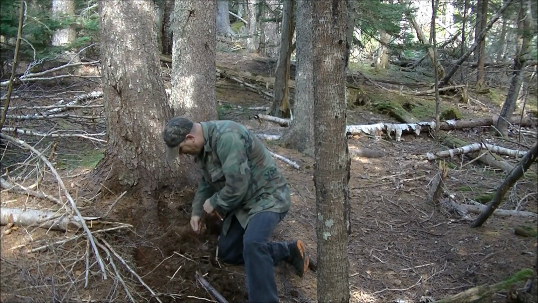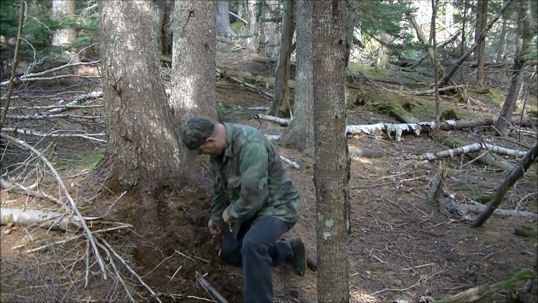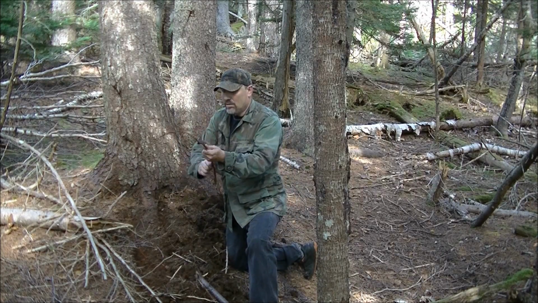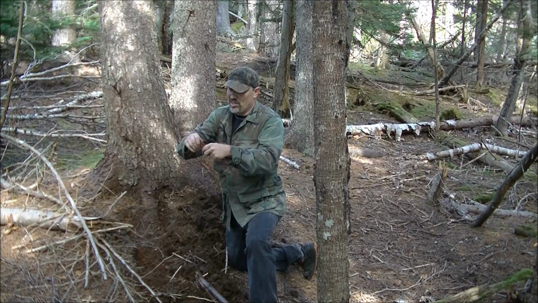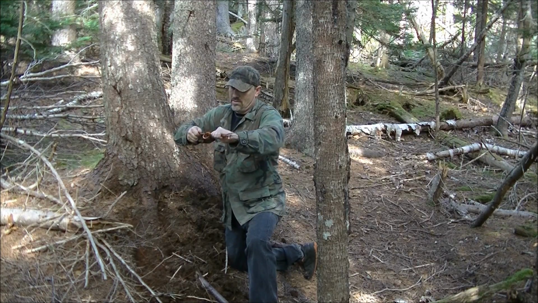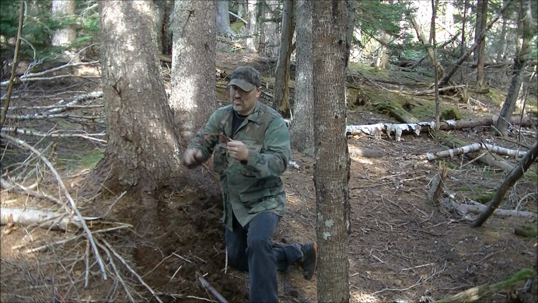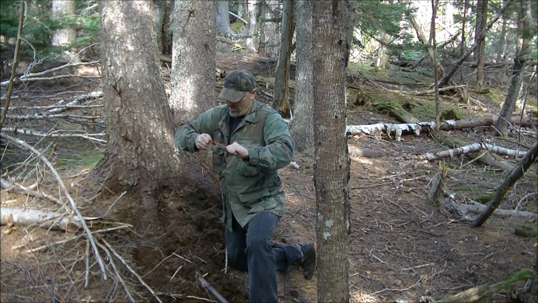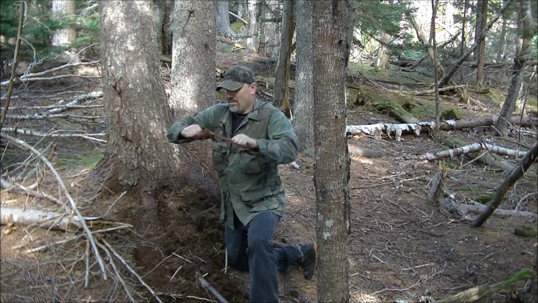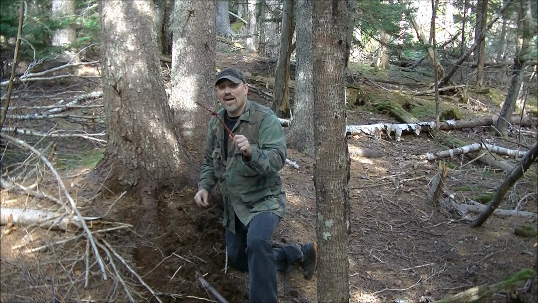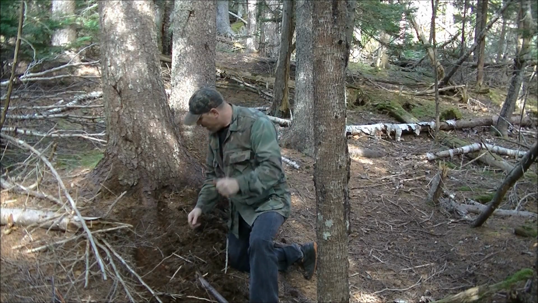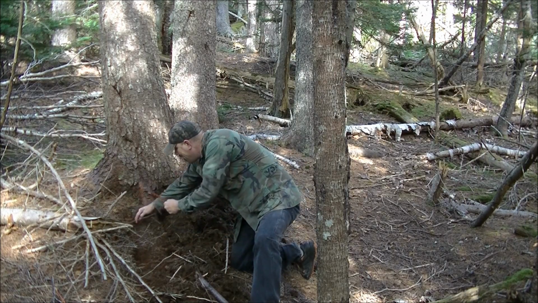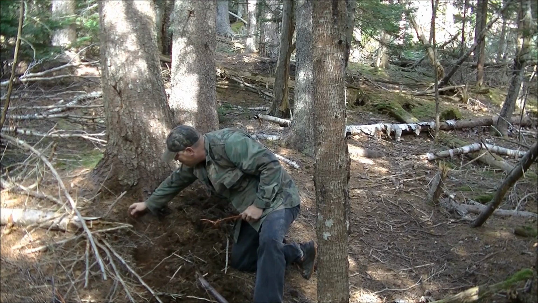Now normally you'd dig that out so it wouldn't break, but you can see, it's pretty tough stuff. I mean, it's not paracord, but I can't break that. It's a nice little knot. I'm going to show you this other one that I took out.